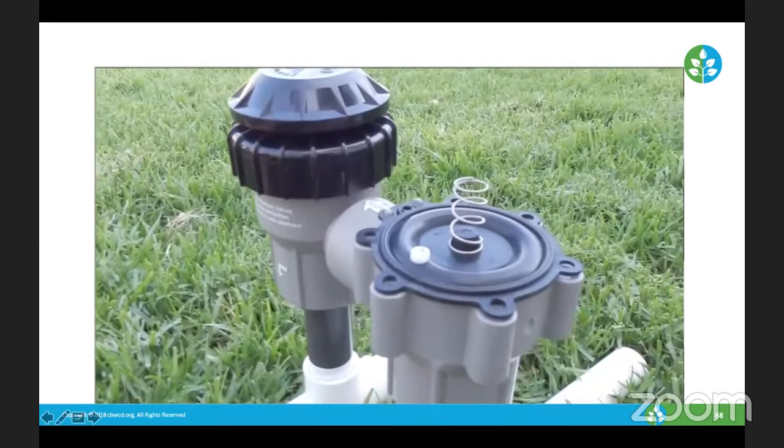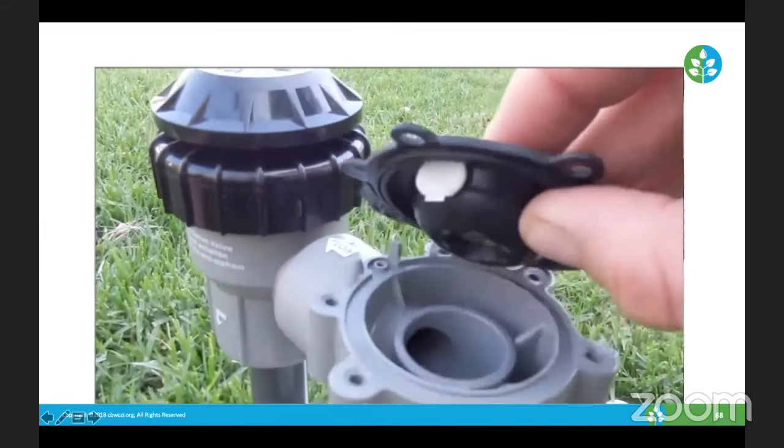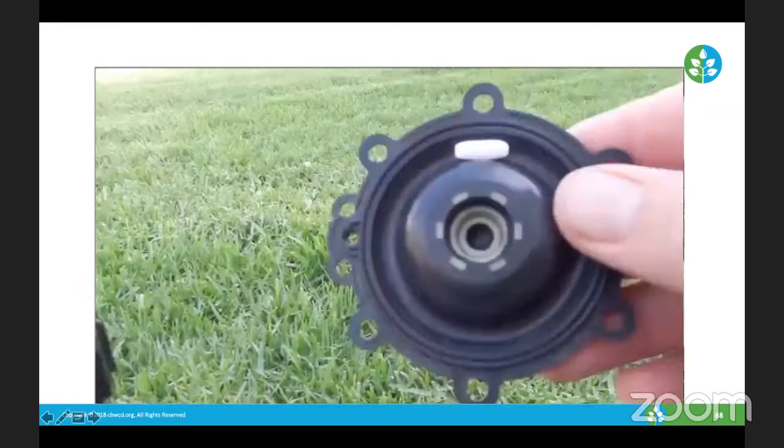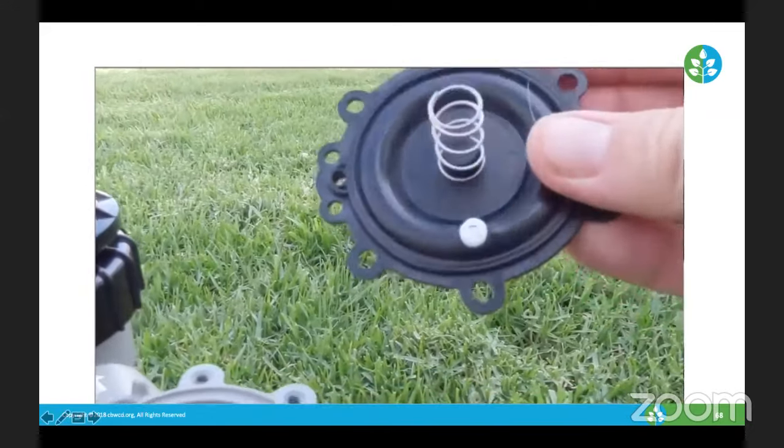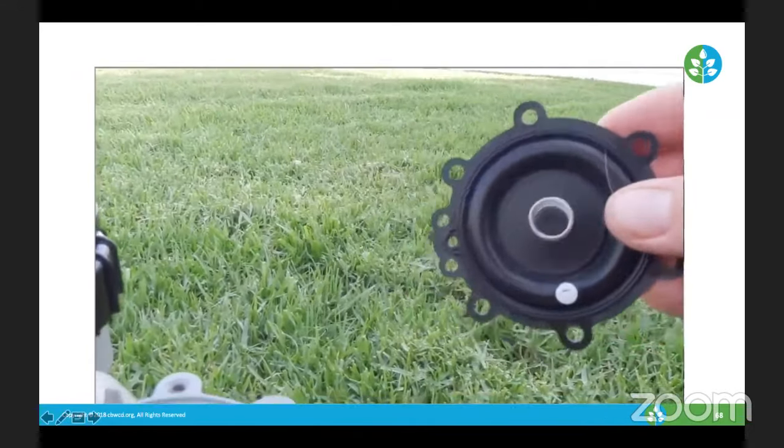Now that the bonnet's off, we want to look at the diaphragm. The diaphragm is the rubber component that sits between the bonnet and the body. It's the part that has the most mobility and tends to wear out over time. And we want to look at the valve seat, where the diaphragm seals on the bottom of the body. I like to run my finger to make sure there are no nicks, that it's nice and smooth. I also want to run my finger around the rim where the diaphragm meets with the body.